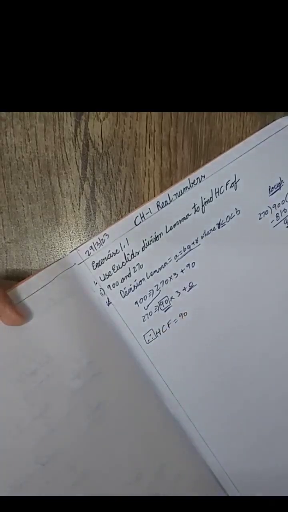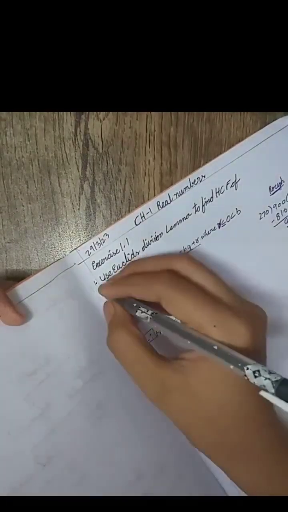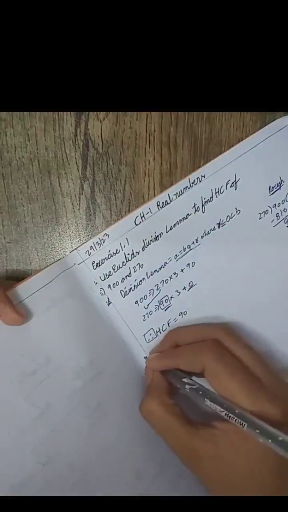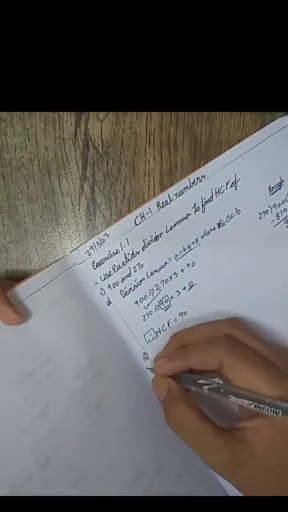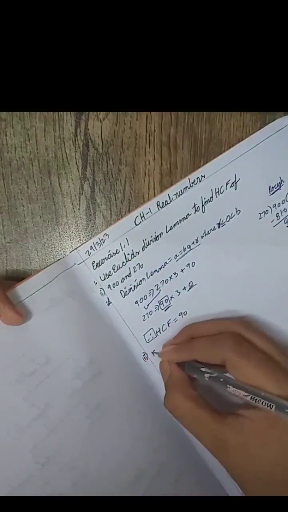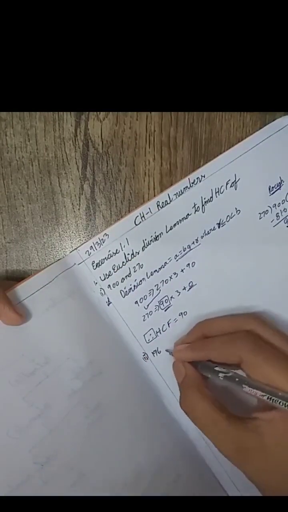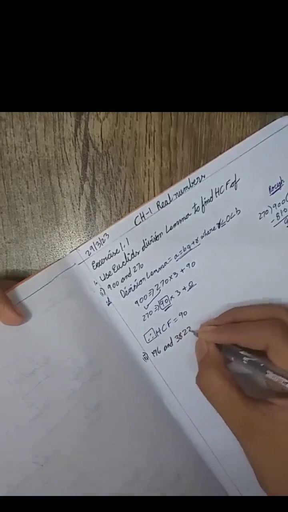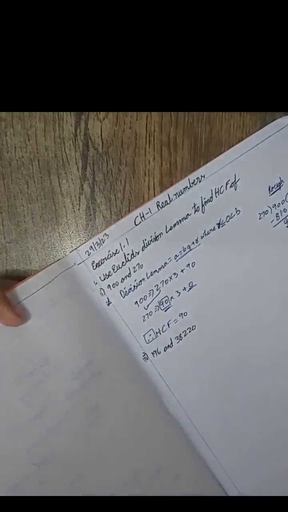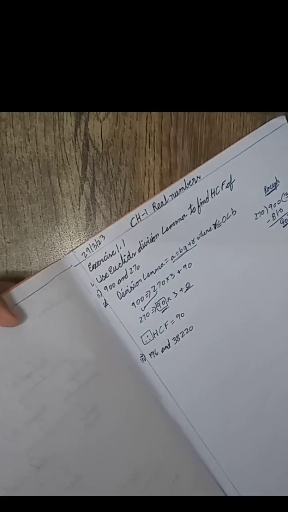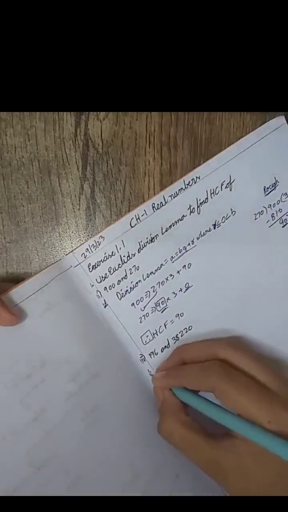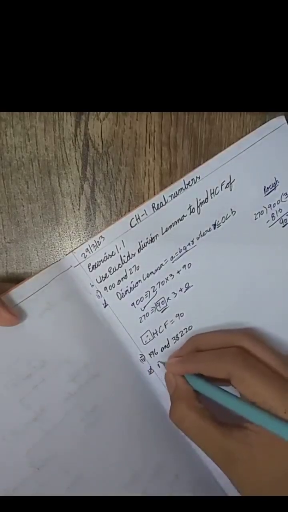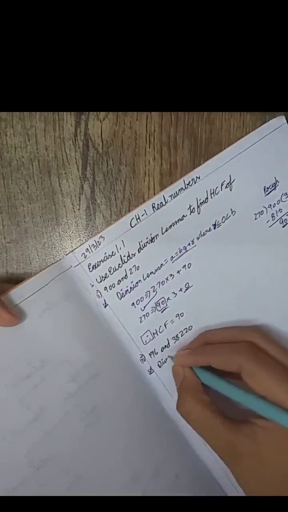Now let's see the second sum in the first problem. The second sum is 196 and 38220. Now let's do this sum. Again, first we should take the division lemma.